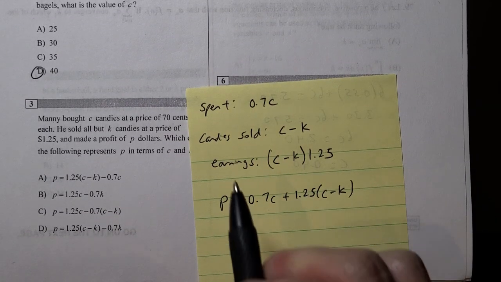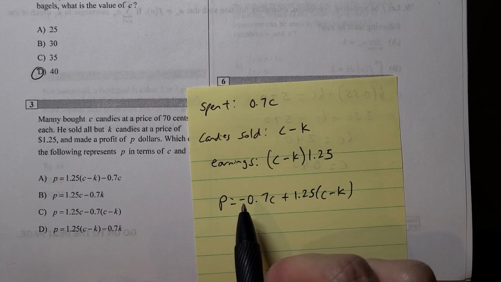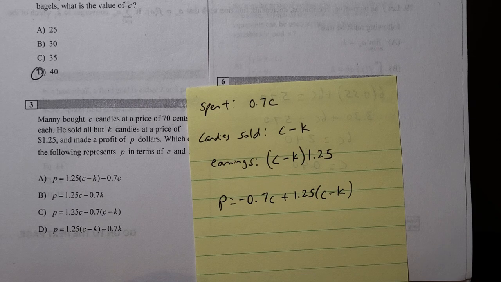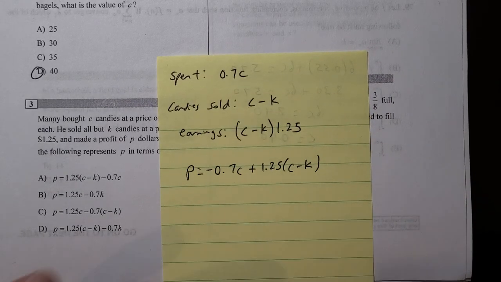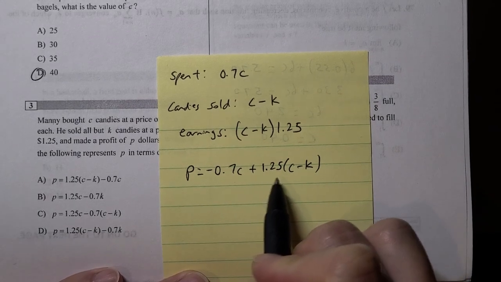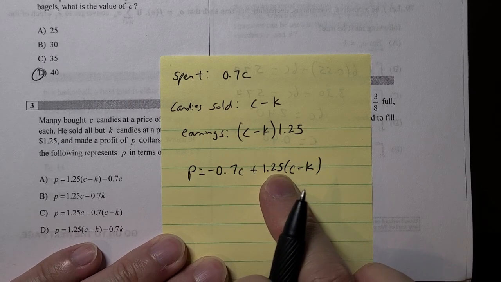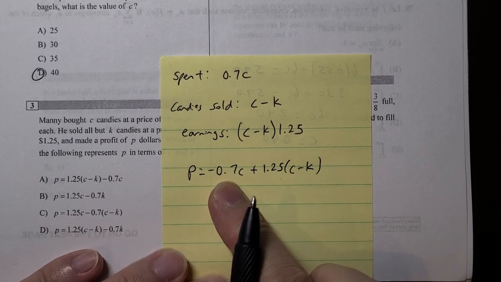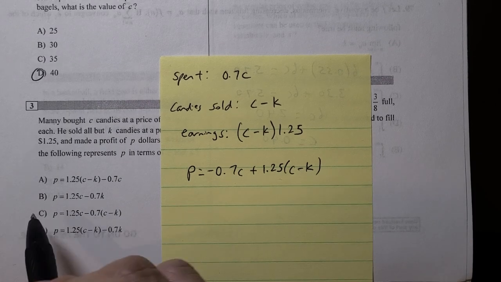Why is that? Well, he spent 0.7C, so that's out of his pocket. So that's negative now. Let's assume he started from $0. He spent this much, so he'll have negative dollars, right? Not really doable in the real world, but this is just for illustration purposes. Then he gets back some amount, the amount that he sold. So that's why it's 1.25(C minus K) minus 0.7C. So which choice is that? That looks like it is A.